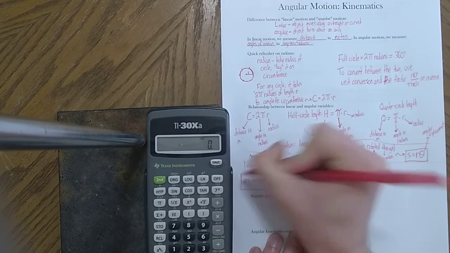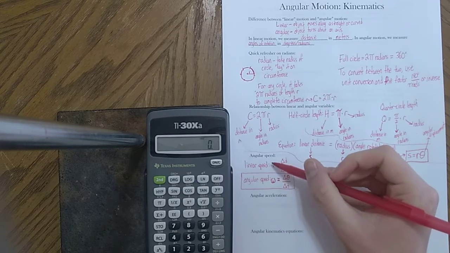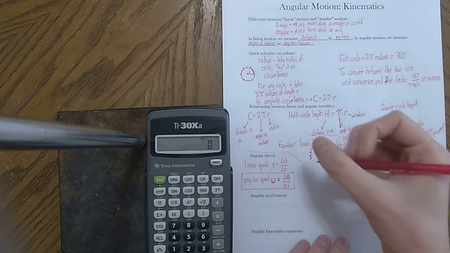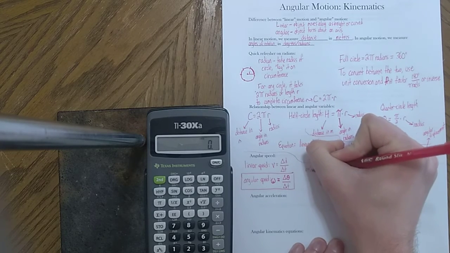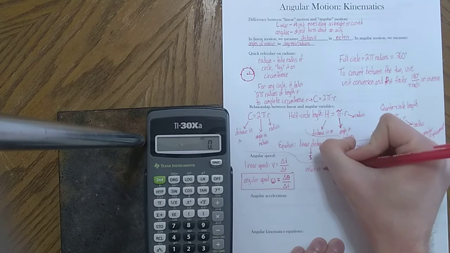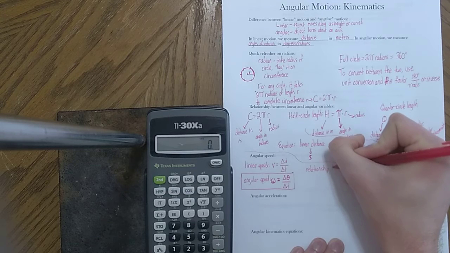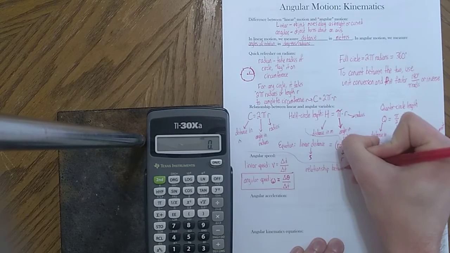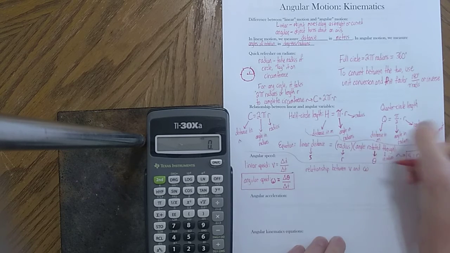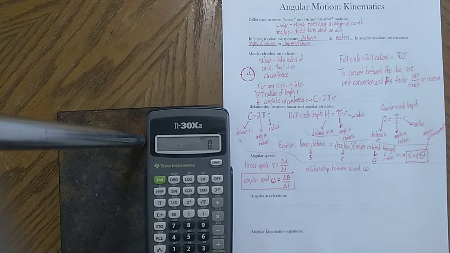So there's the equation for defining the angular speed. And notice it's very similar. It's the same format as the linear speed equation. We just have some different variable names. Now, the relationship between linear and angular speed. How is v related to omega? Relationship between v and omega. Okay, so let's see how we could do this.